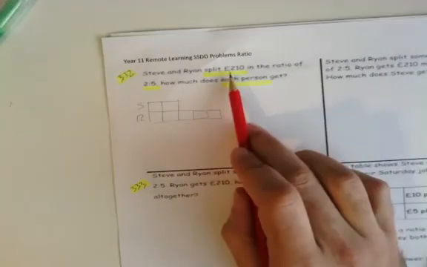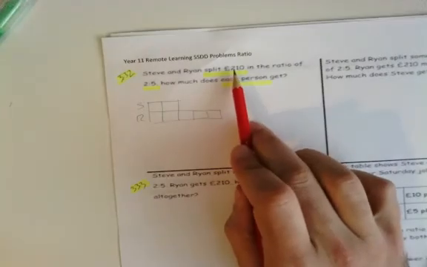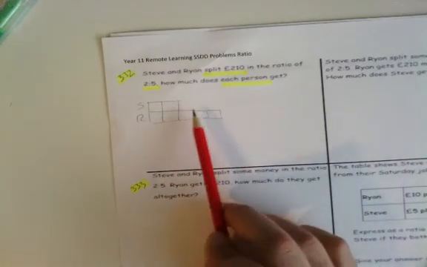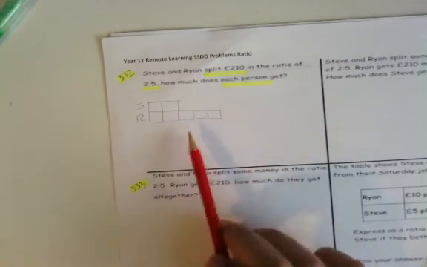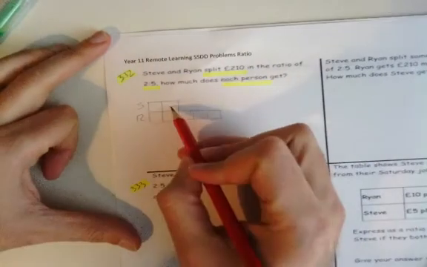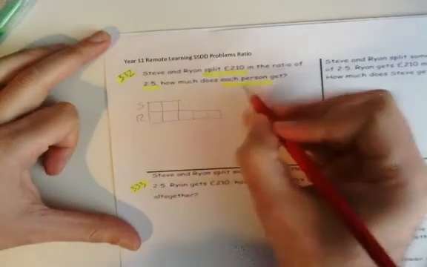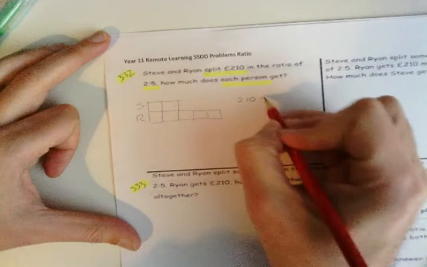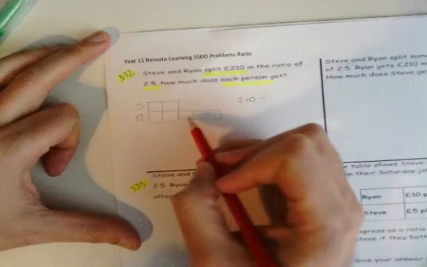Now, once you've got those diagrams, what you then have to consider is which blocks represent the £210. Is it Steve's blocks, Ryan's blocks, the extra blocks that Ryan gets, or all the blocks in both rows? Well, if they split the 210, that means that's the total. So it means that that 210 needs to be shared into all of the blocks. So we need to do 210 divided by 1, 2, 3, 4, 5, 6, 7.